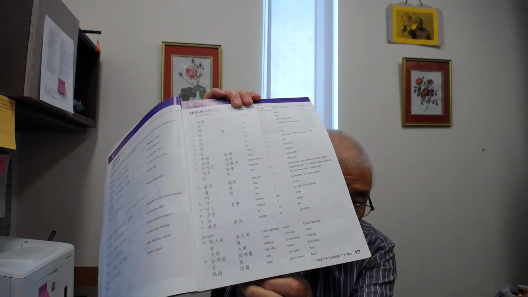Okay, so the vocabulary is on page 17 and page 18. So if you open your textbook to page 17, I'm going to do two things. Number one, I will demonstrate how to read these characters, and then I will lead you to read. So there are altogether 28 words in it.